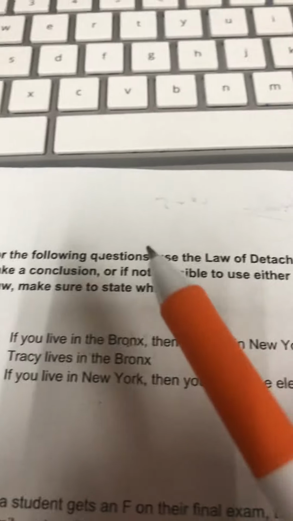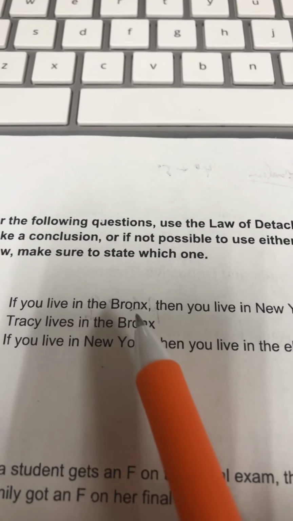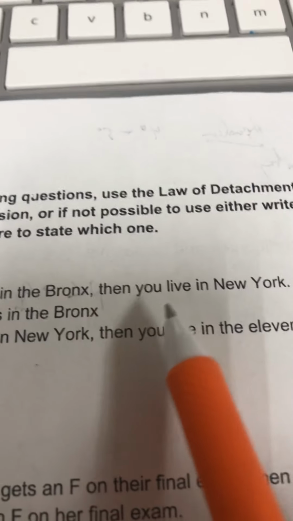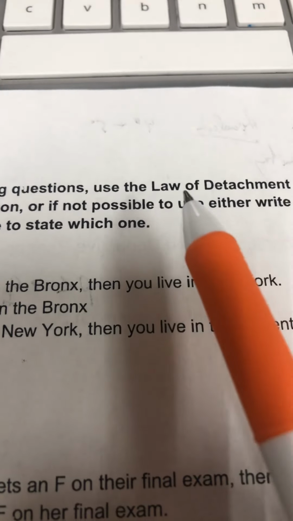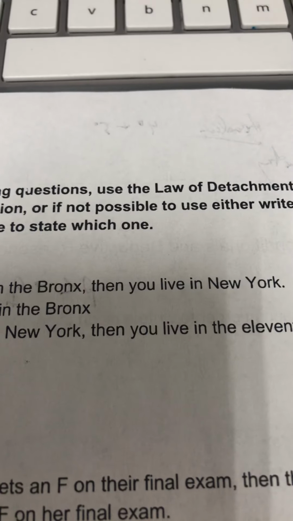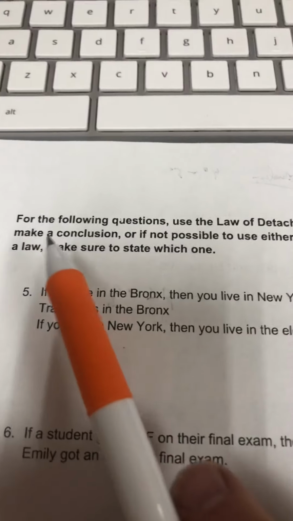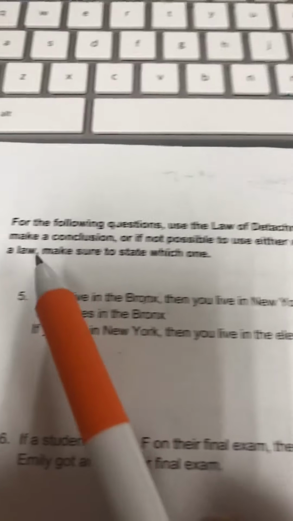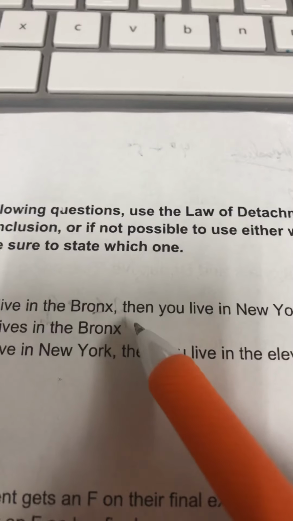All right, this one's really confusing. Number five is really confusing because you have a law of detachment and a law of syllogism going on here. So you have two things going on. For number five, if you live in the Bronx, then you live in New York. Tracy lives in the Bronx, then she lives in where? So you would rewrite that, and that would be your example of law of detachment. Okay? And in the directions, you are to use the law of detachment or the law of syllogism to make a conclusion. Or if not possible, say not possible. If you used a law, make sure you state which one. So right there we used one as you finish this first part.